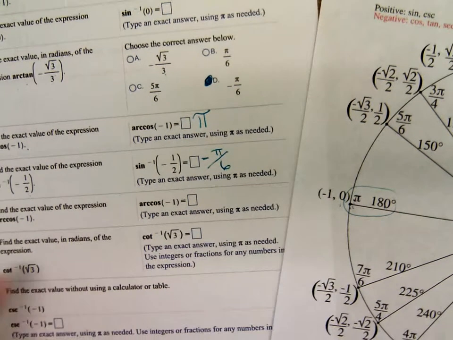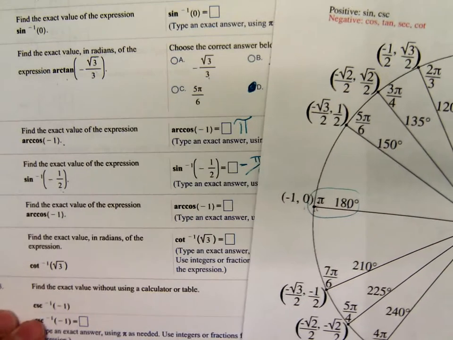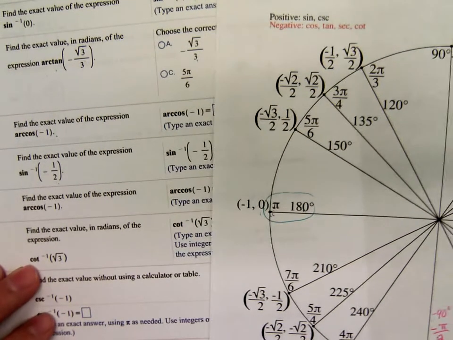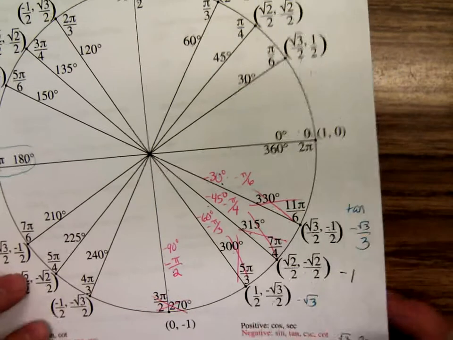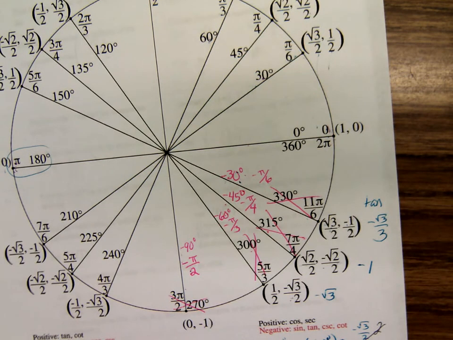Oh, let's do number 12. Inverse cotangent of square root of 3. Let me just go ahead and write it down. Here's the one we're doing: inverse cotangent of square root of 3.